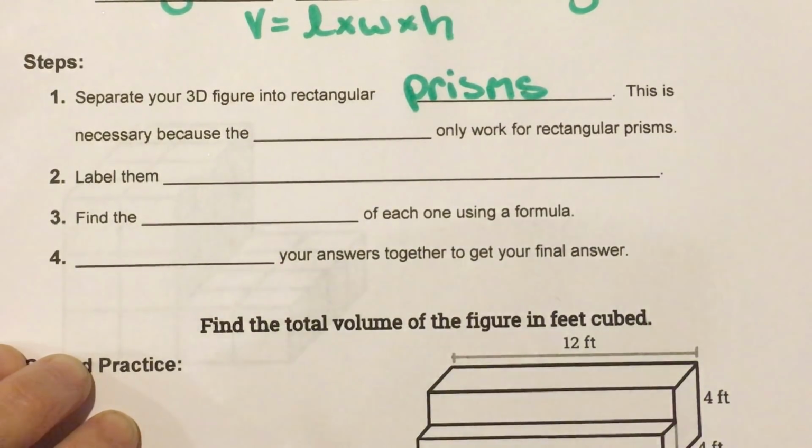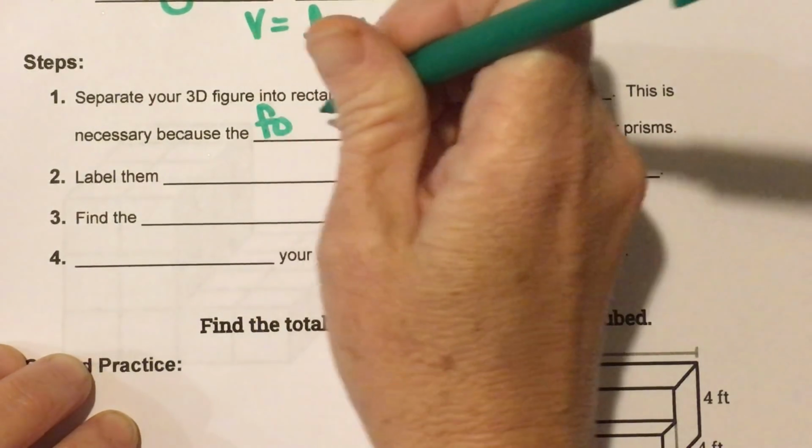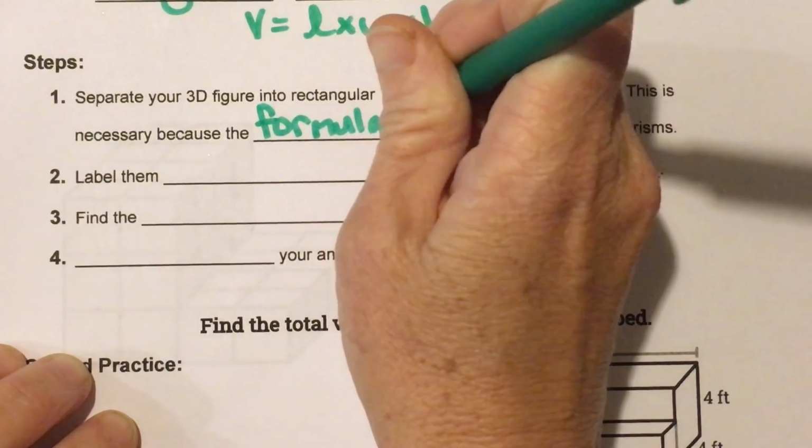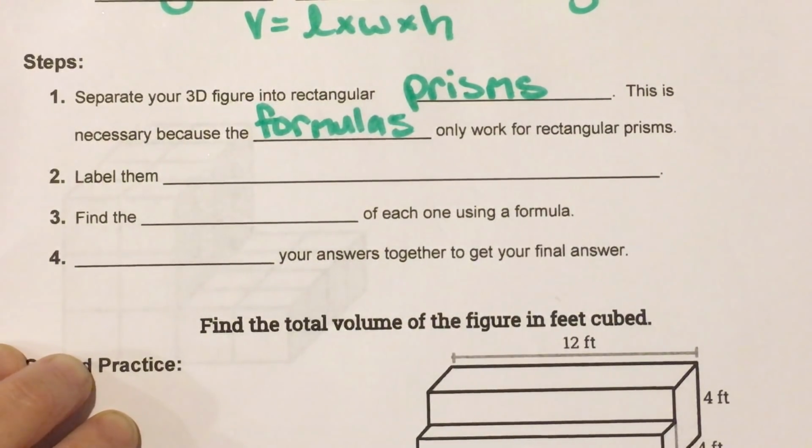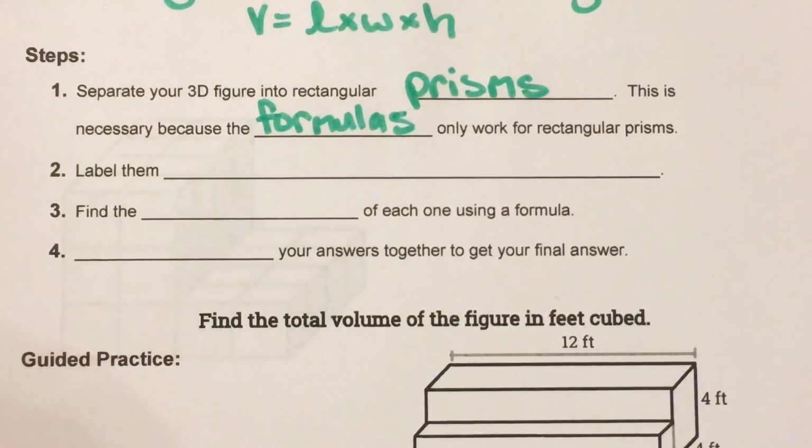This is necessary because the formulas only work for rectangular prisms.